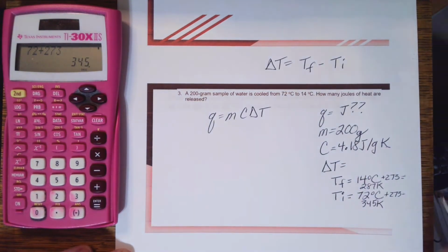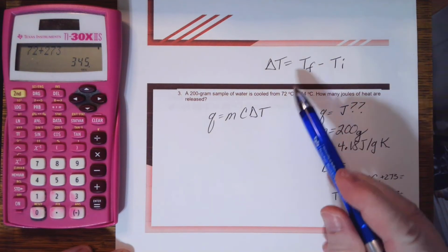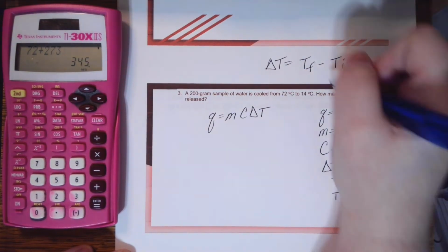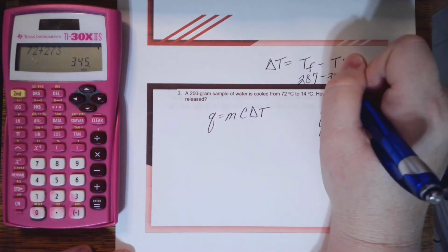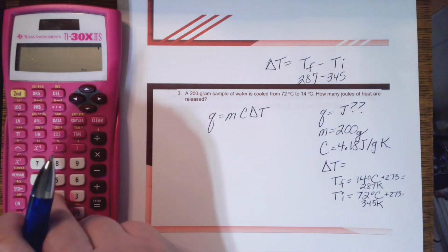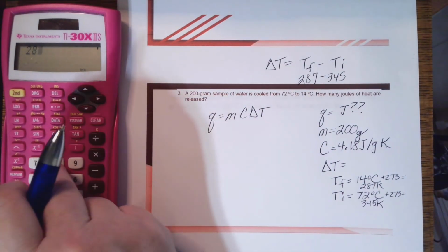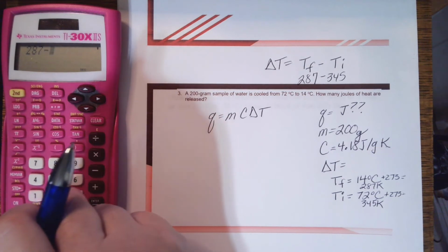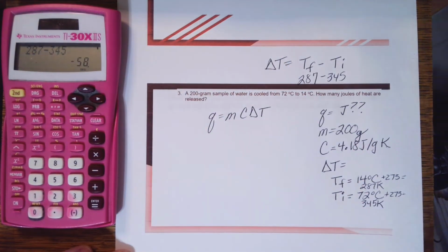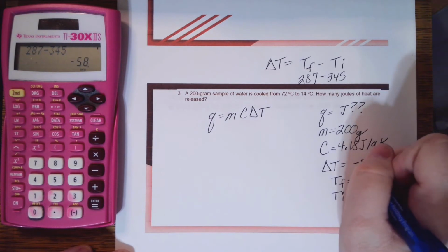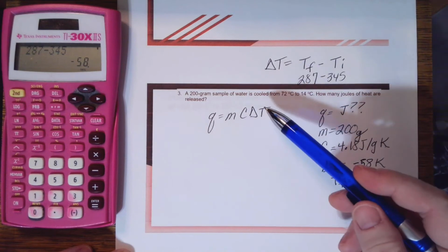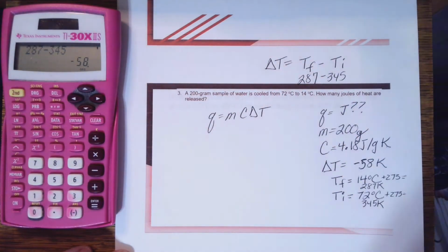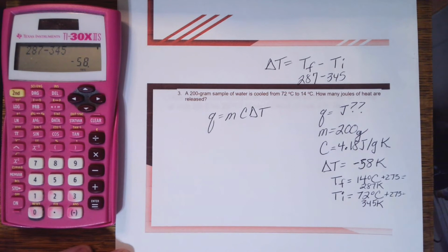Just be consistent. So how do I find the change in temperature? Final temperature, which was 287, minus initial temperature, 345. So 287 minus 345 equals negative 58 Kelvin. It's negative because it was being cooled, which means heat is going to be released. That negative sign indicates heat is released. So I'm going to leave that negative sign alone.